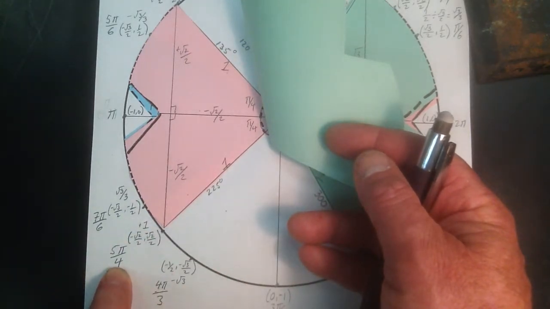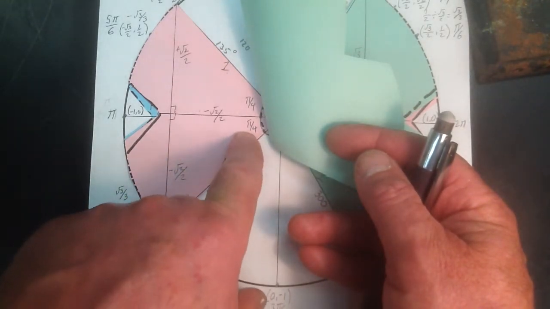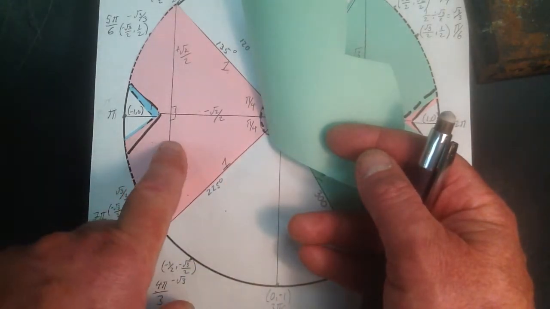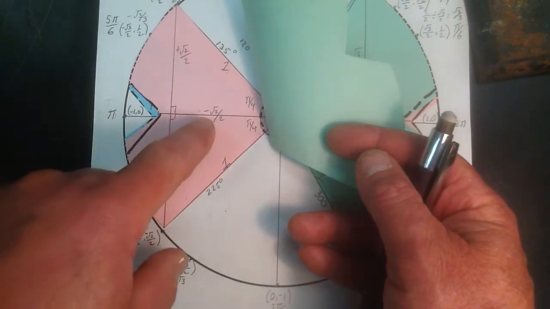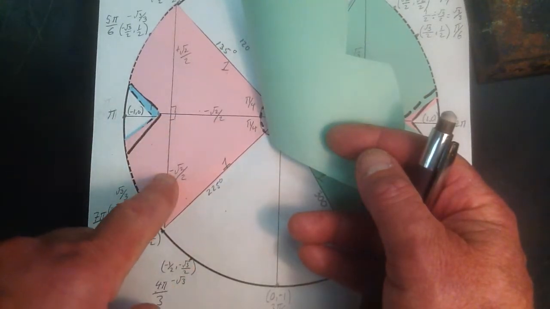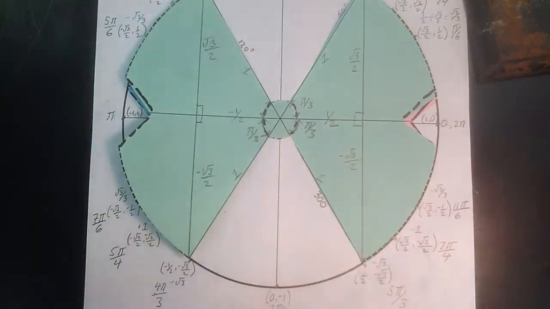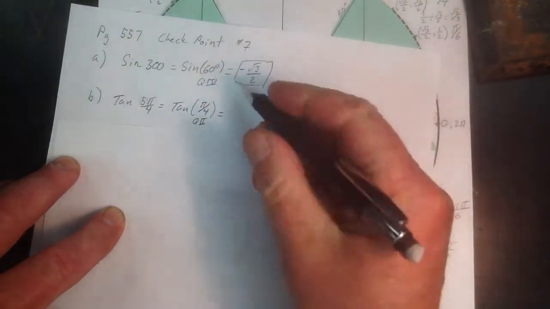I can't do trig on the standard angle because it's greater than 90. But I can do trig on pi over 4, or 45 degrees, written in quadrant 3. Tangent is opposite divided by adjacent. This number divided by this number is simply going to give me a positive 1. So that's my answer for this problem.